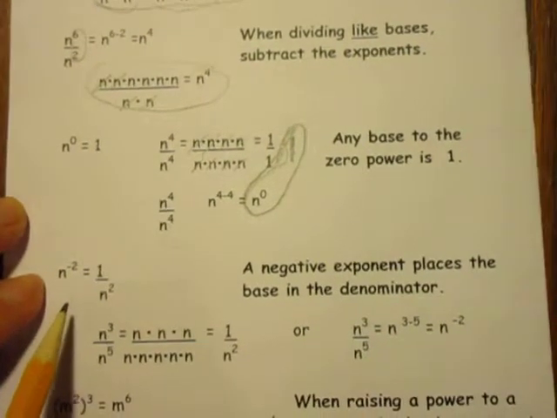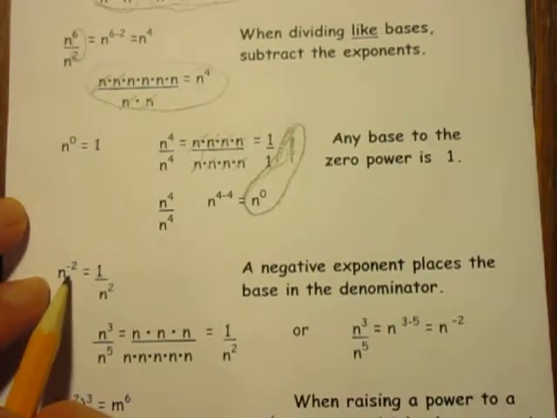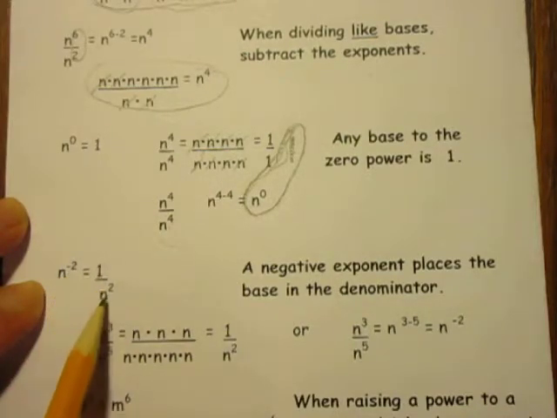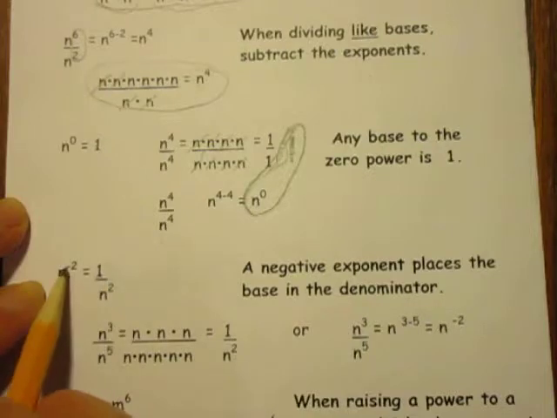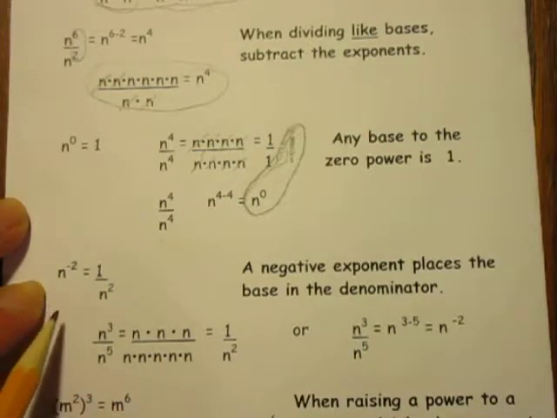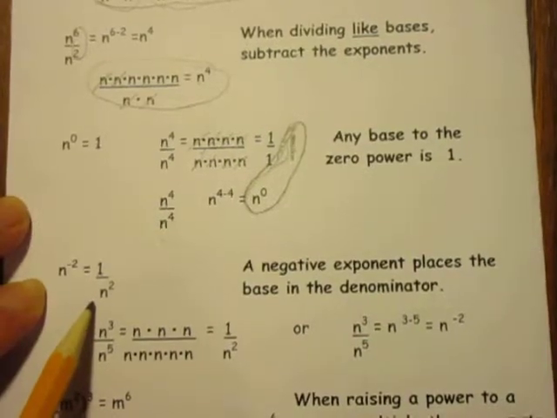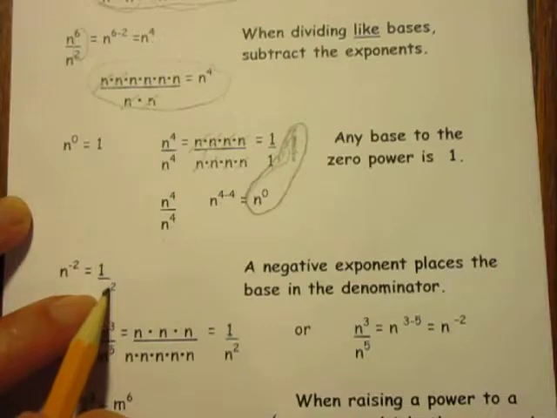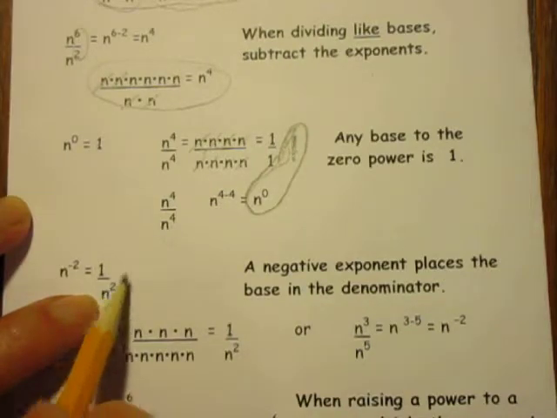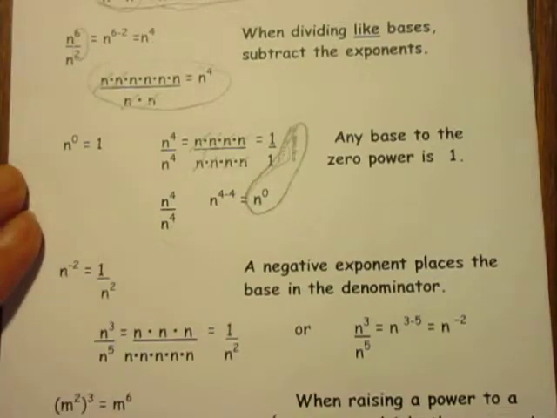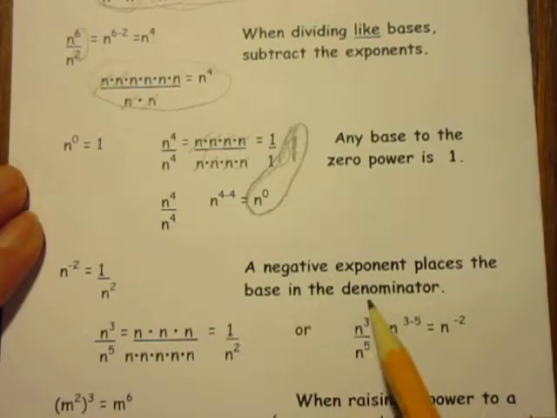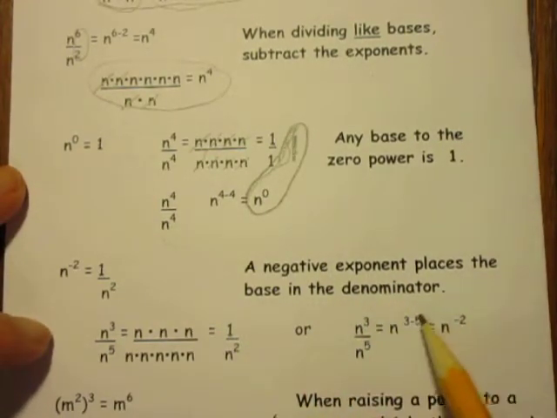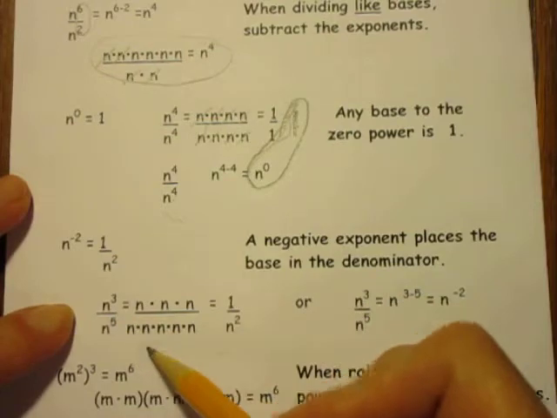Then you're going to think, really, do they have to put negatives in the exponent level? Yes, n to the negative 2 is equal to 1 over n squared. Basically, that negative at the exponent level is just meaning that base is in the wrong place, and so you have to move it. If it's in the numerator, you move it down to the denominator. If the negative exponent was in the denominator, you'd move that base up to the numerator. So a negative exponent places the base in the denominator, and I should say vice versa. But I want to prove to you how that happens.